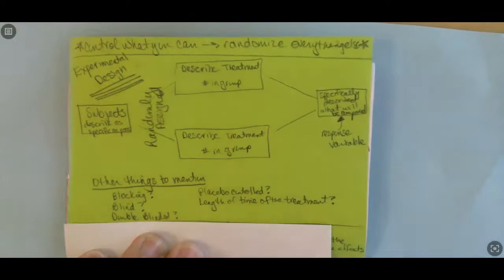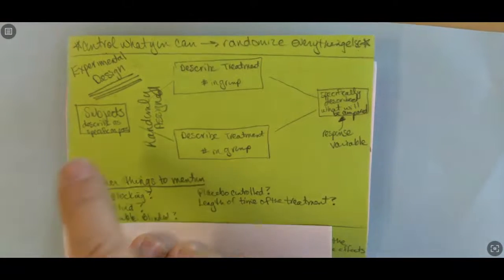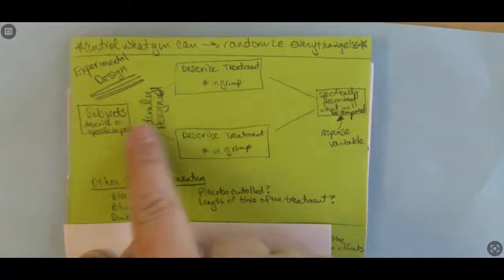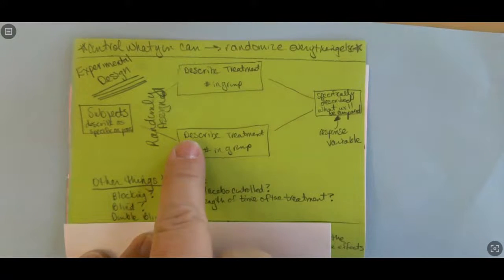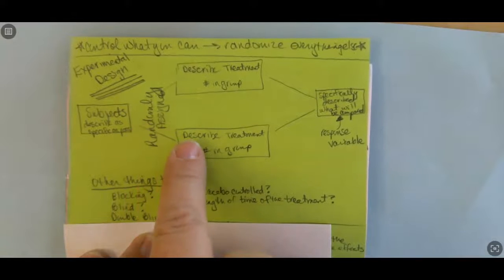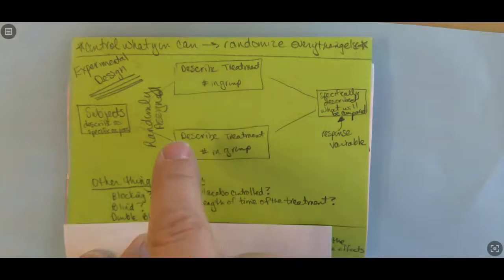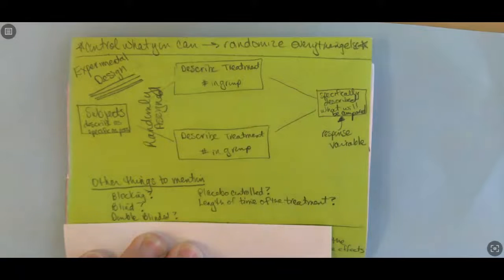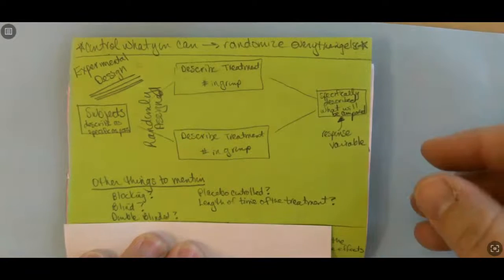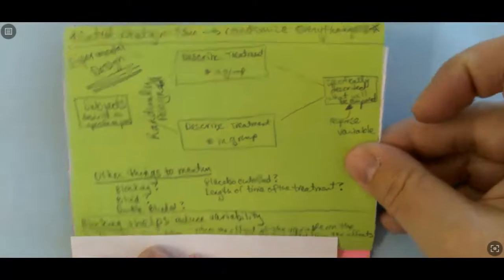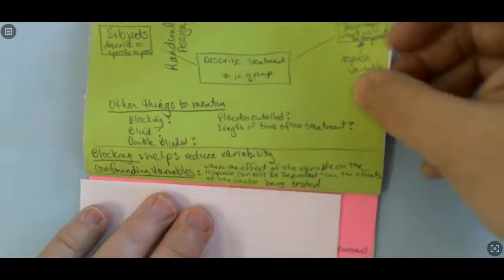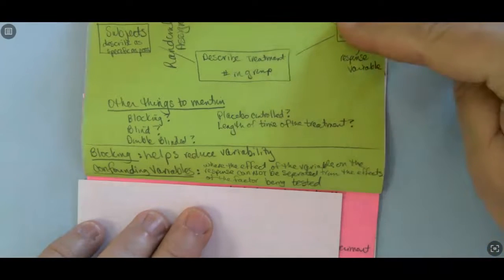So there was a problem where we blocked once by broken bones, and so broken bones got cast in a pill, or broken bones just got cast in placebo. And then we had fractures, which was the same thing again, just repeated down below. So blocking, you write the same thing twice. Remember, the purpose of blocking is it helps reduce variability.